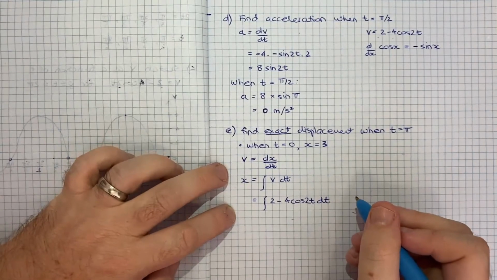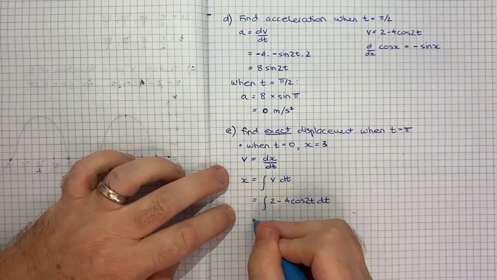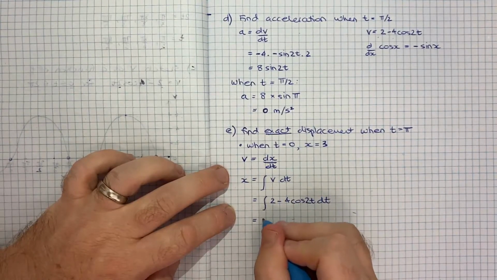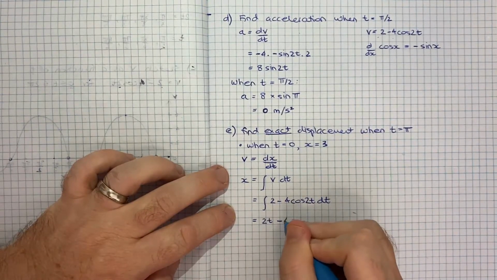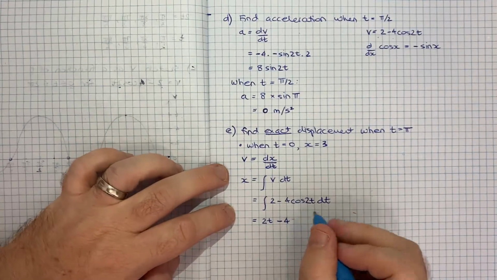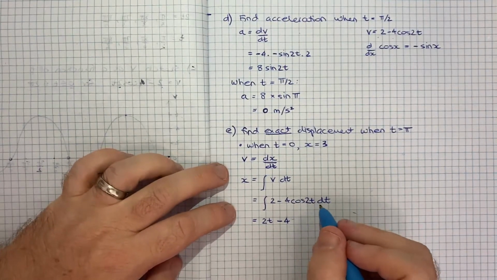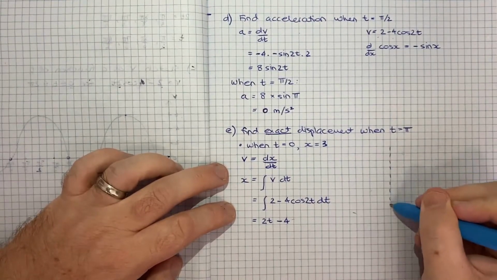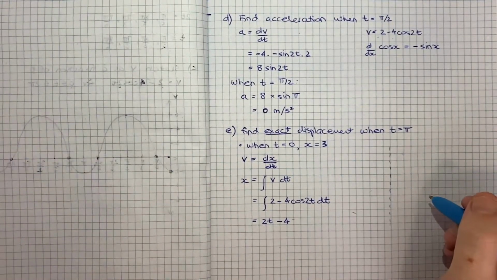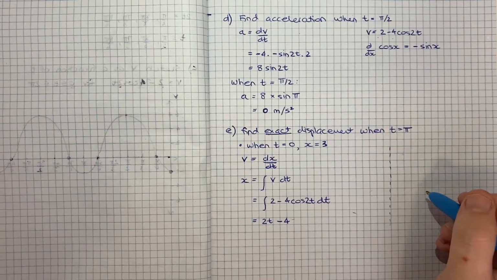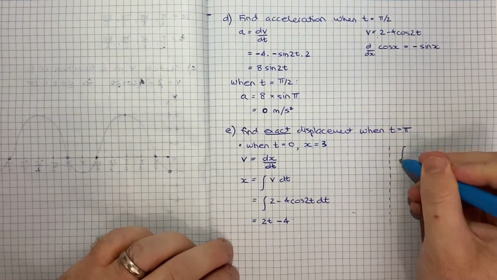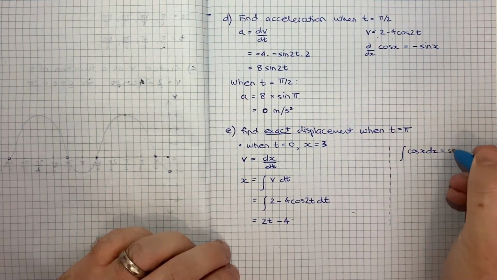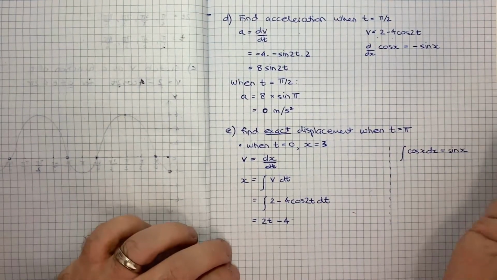And again, you can integrate each part separately. So the integral of 2 dt would just be 2t. And then minus 4 times the integral of cos 2t. And maybe over to the side, we can do a bit of side working here, because we know in general that the integral of cos x dx is equal to sine x plus c.